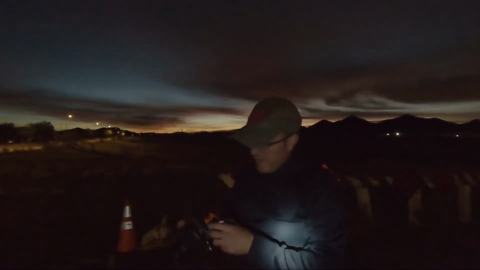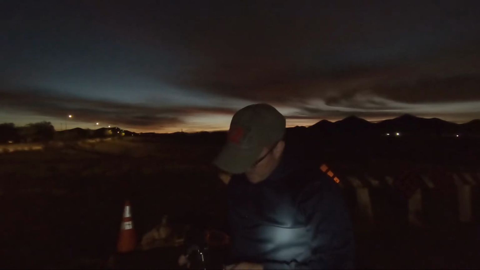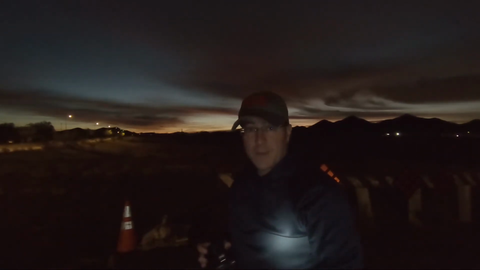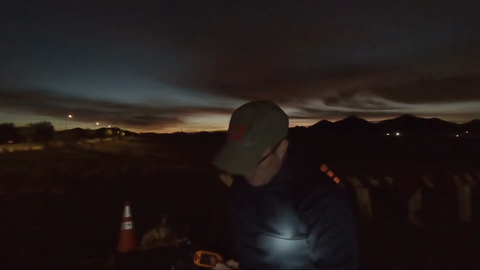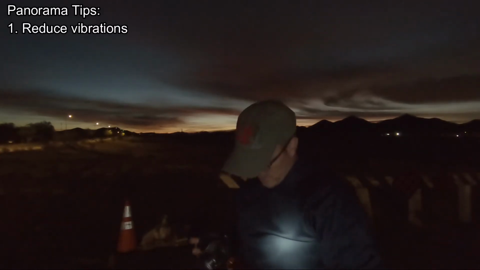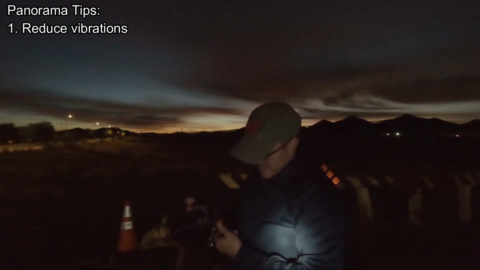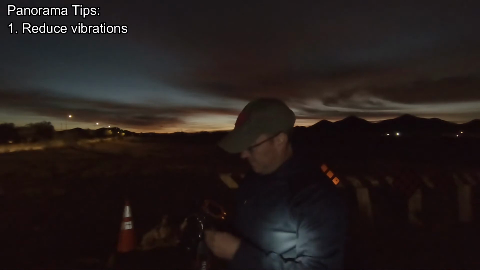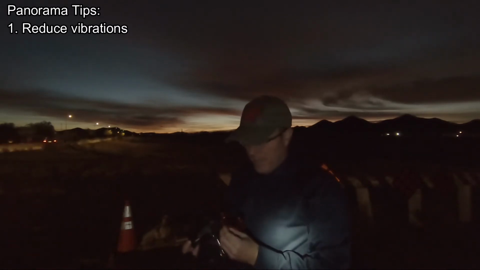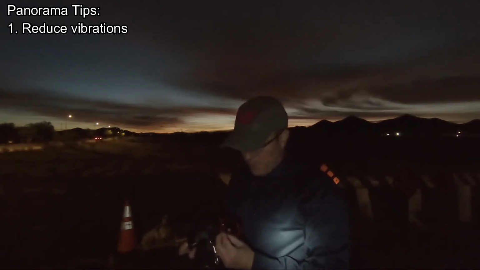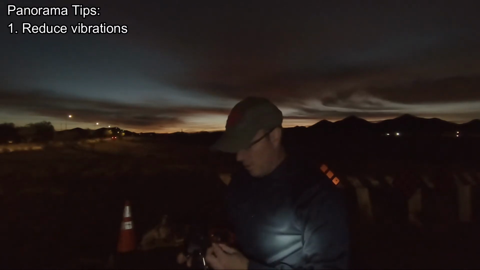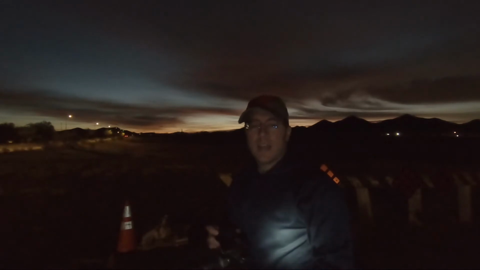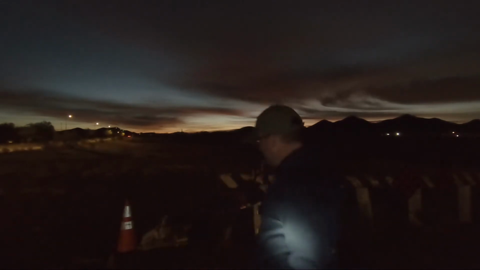So I'm going to hook up a cable release to my camera. Now this cable release will allow me to trigger the shutter without touching the camera, and that's going to prevent vibrations, which cause your images to become blurry. Now if you don't have a cable release, if you have a newer phone, you may be able to do this through an app on your phone, or just set the 2-second timer and use that instead.